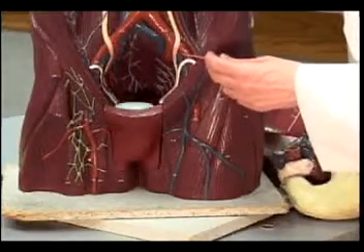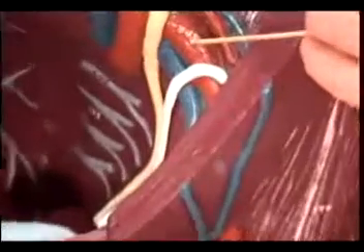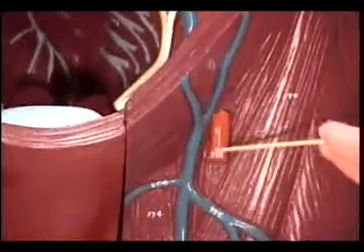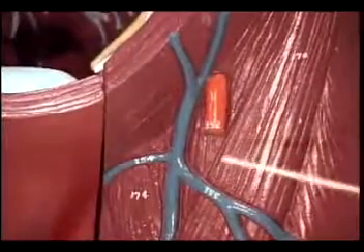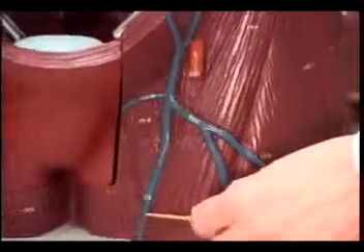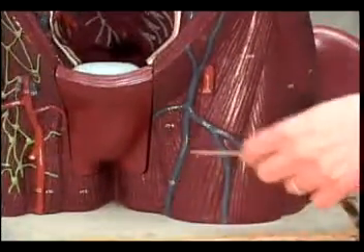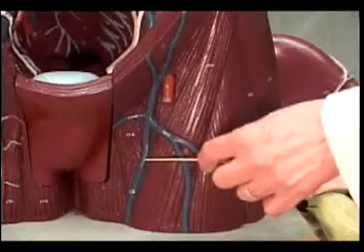As the blood goes through the body wall, there's a name change from external iliac to femoral artery, and the veins have the same name. Again, there are more veins than arteries. This superficial vein here is called the great saphenous vein, and it can be used in cardiovascular bypass surgery.